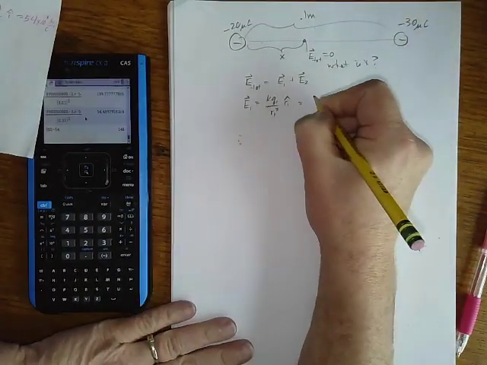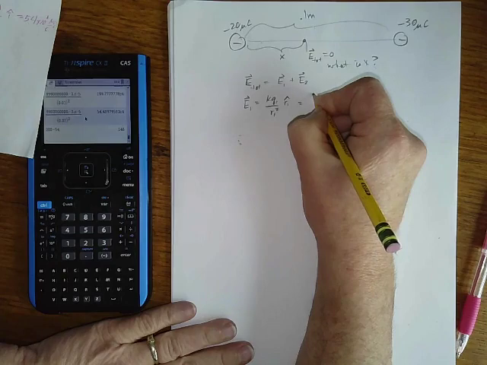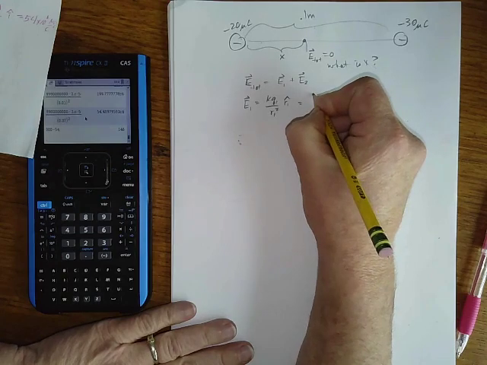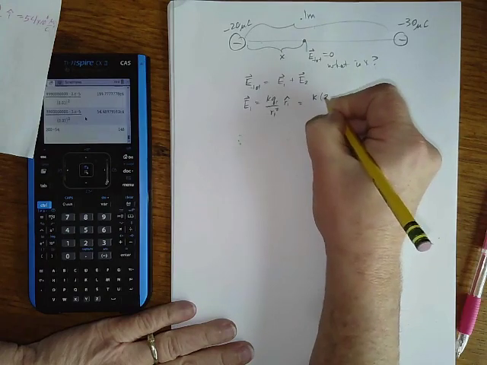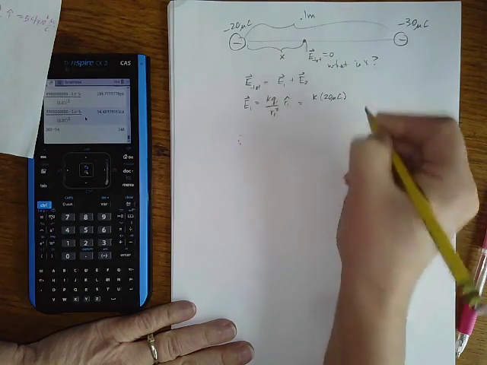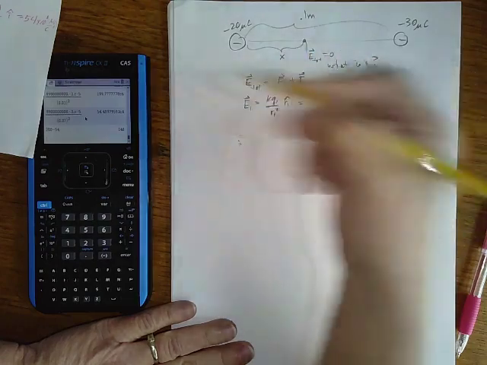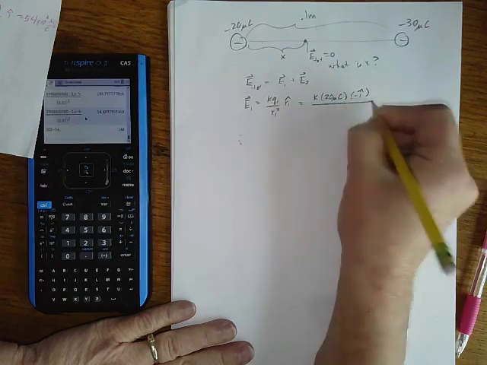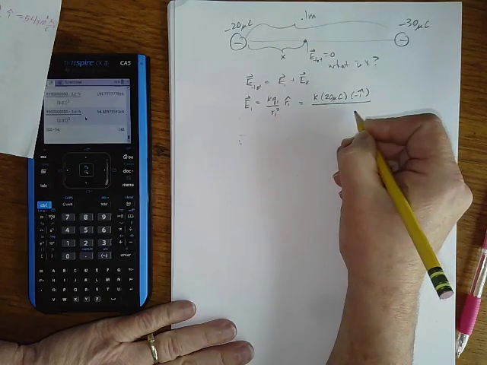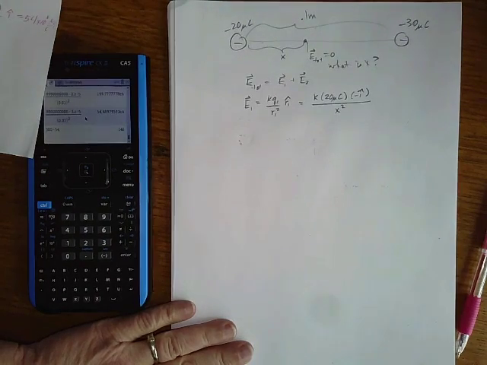So we've got same K. Let's just do K, and then we've got 20 microcoulombs, and then R hat for E1, still pulling back, so it's negative I hat, and R1 itself is X, right? So we're going to have X squared.